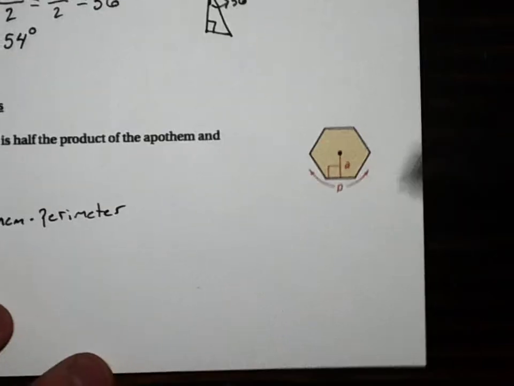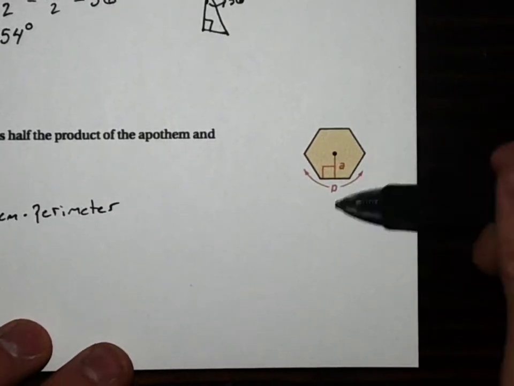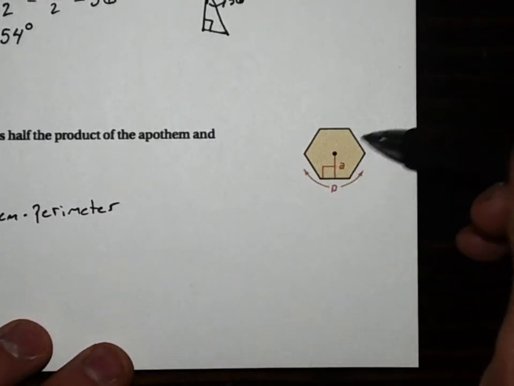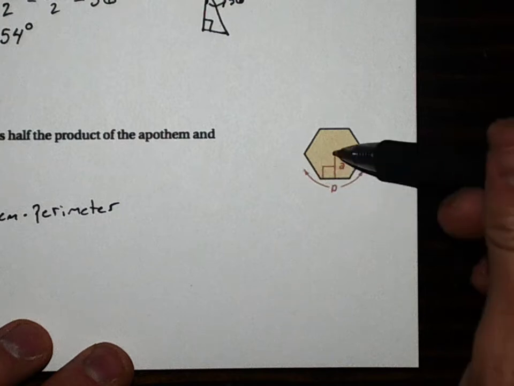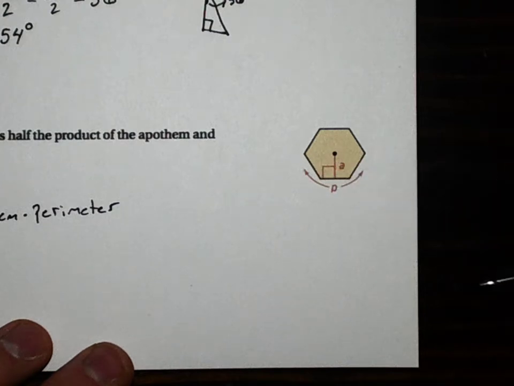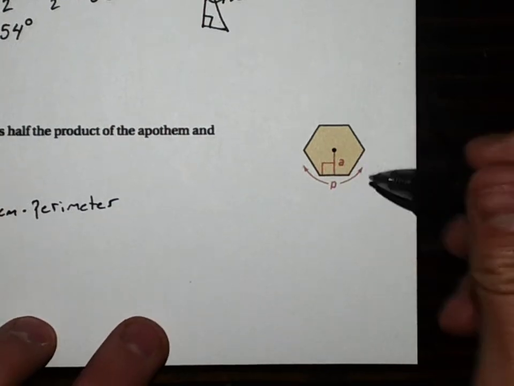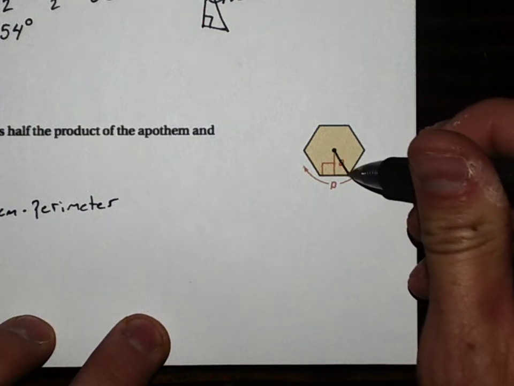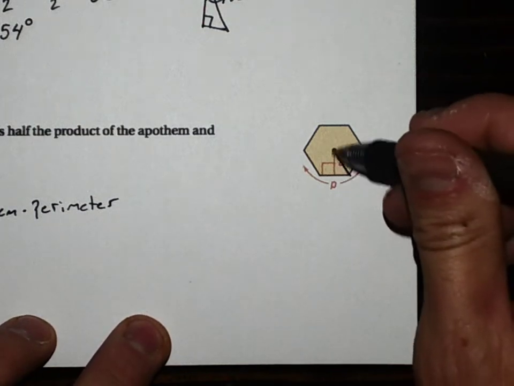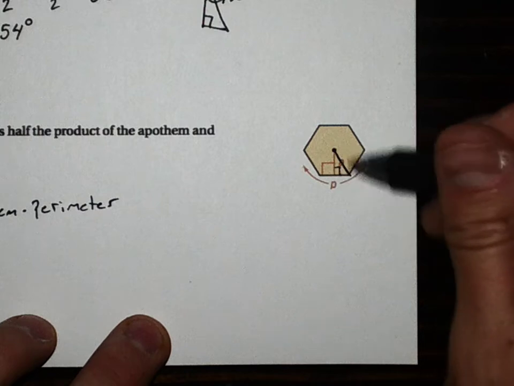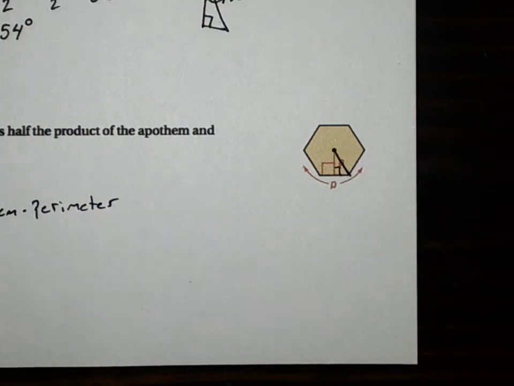If I wanted to find the perimeter, it is literally adding up all of these side lengths, and then we have the apothem. You might again see that we have a right triangle in here. We might have to use SOHCAHTOA, special right triangles, etc. All right.